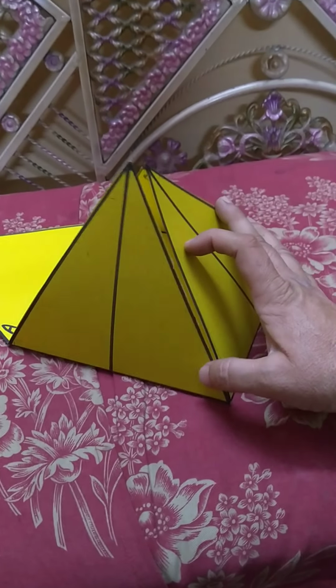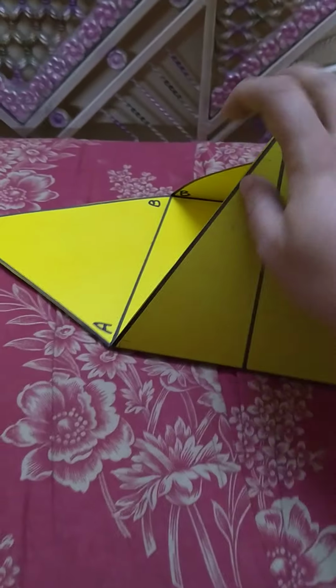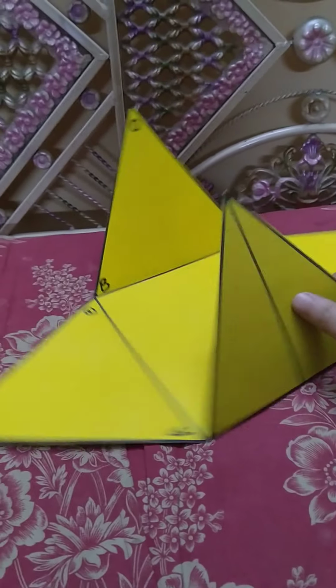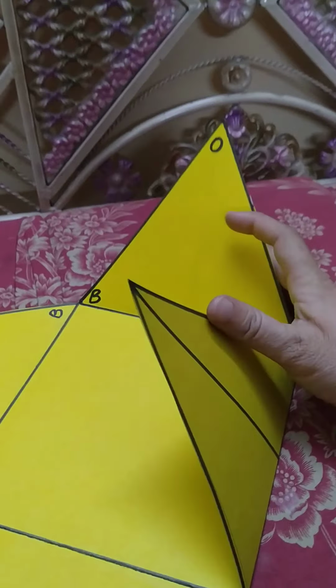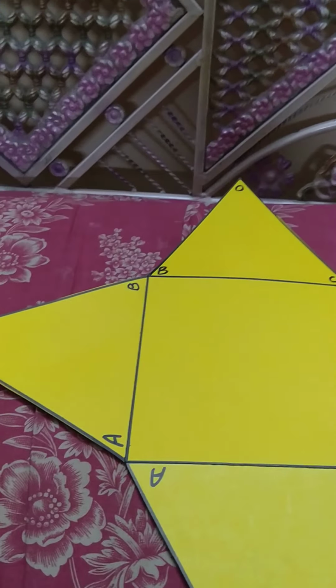So look here, all the slanted triangles meet at this point. This is point O. So this is called the common vertex. Okay, now I try my best to join the fourth one also. I need a helper, guys, but unfortunately I don't have any helper. So look here, wait a minute, guys, I need help.